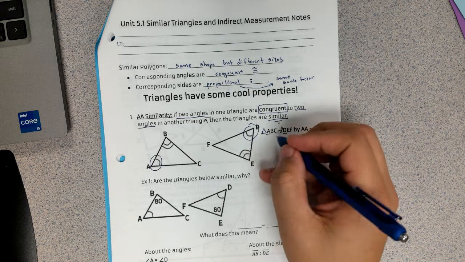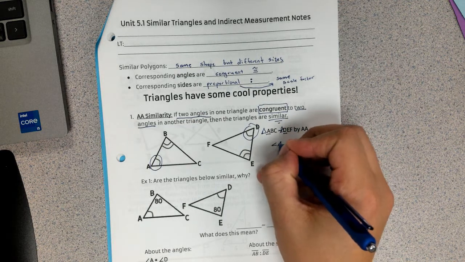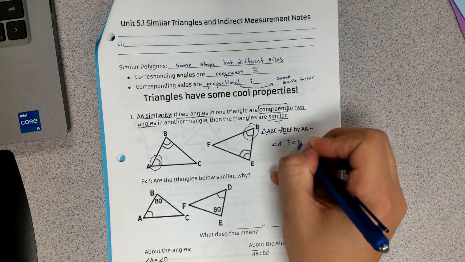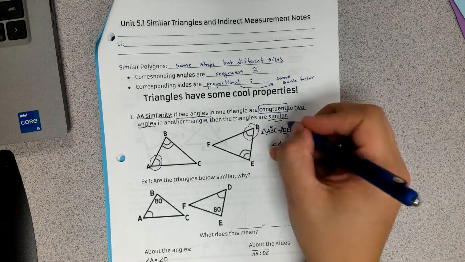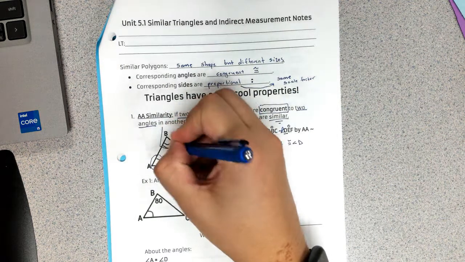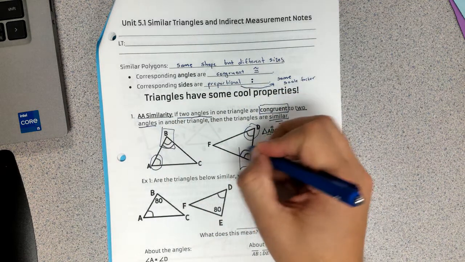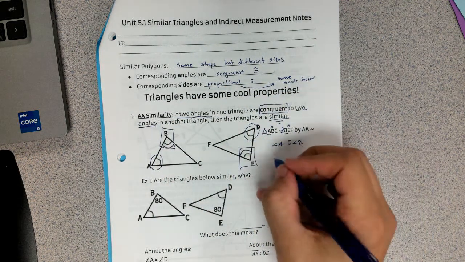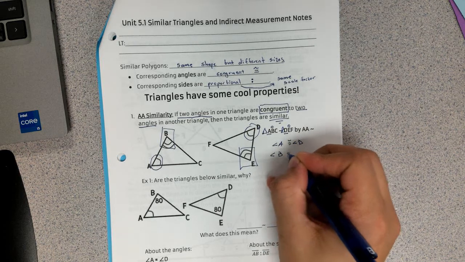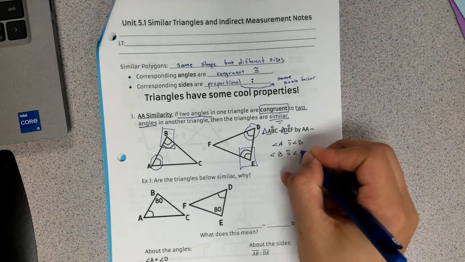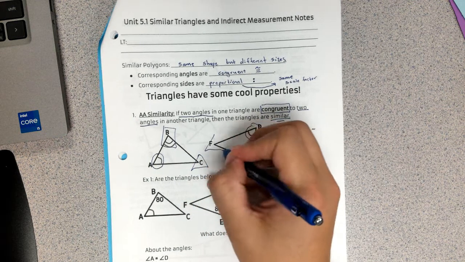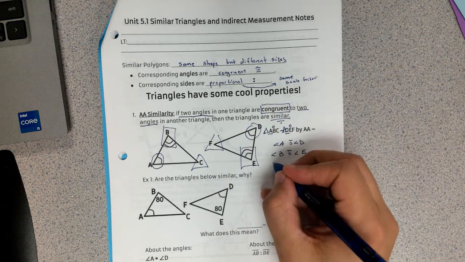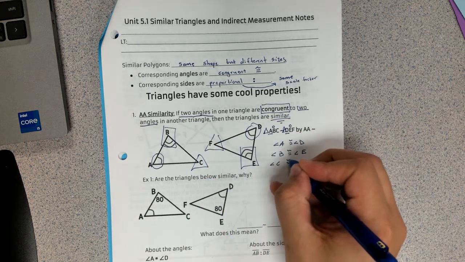So the corresponding angles are congruent, so angle A is congruent to angle D. And then we see that the next one is B and E, so angle B and angle E, and they both have two arch marks, so angle B is congruent to angle E. Well, if we look at the last one, notice there's no arch marks, which means those two angles are congruent. So angle C is congruent to angle F.